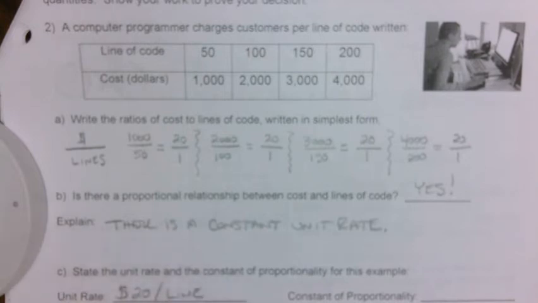The constant of proportionality, remember, that's our variable K. That's that constant that we got every time we simplified it down. So K in each example is 20 over 1, or again, we can just call that 20. That is the constant value that we got each time we simplified our ratios.